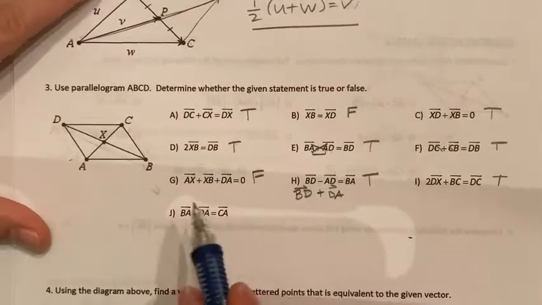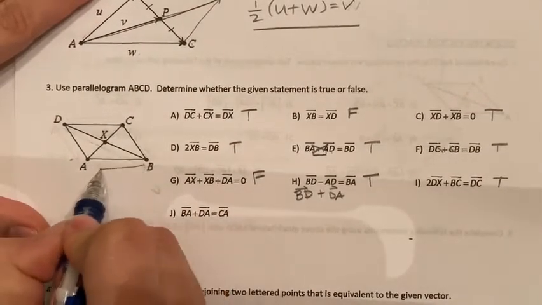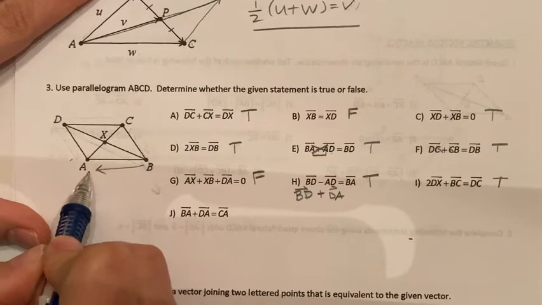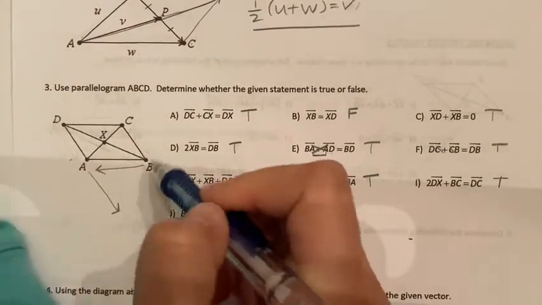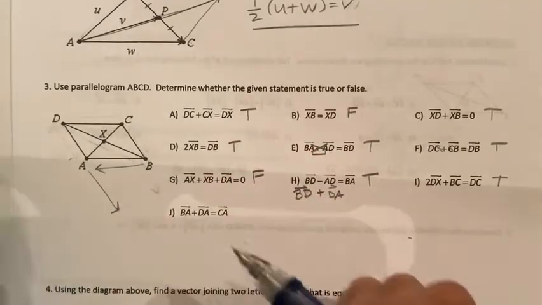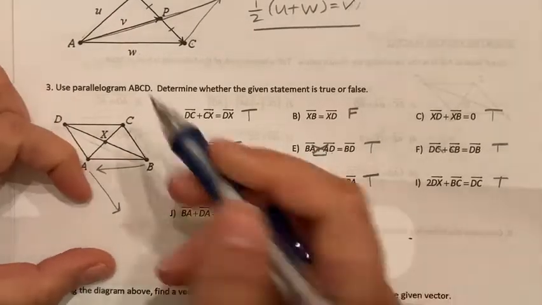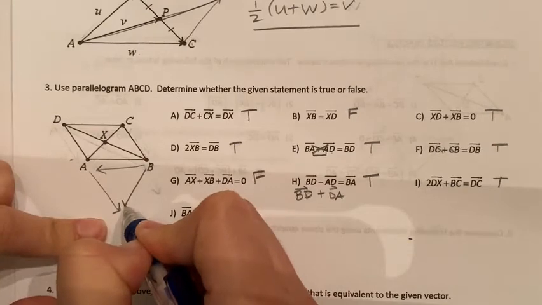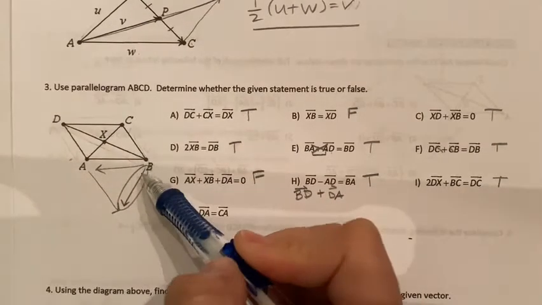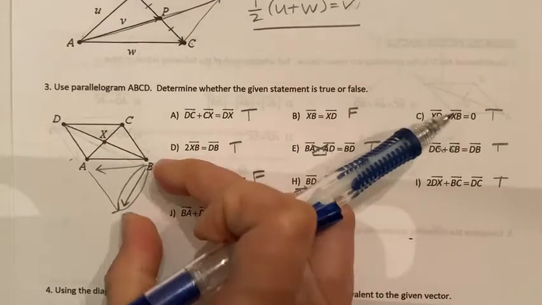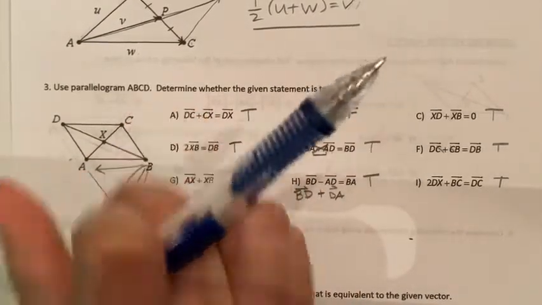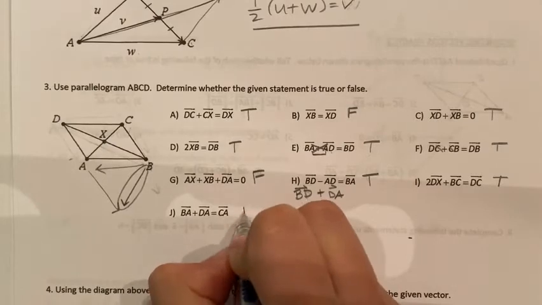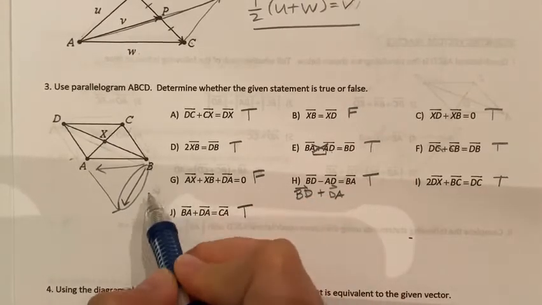And last one, BA plus DA, so I'm going to draw it here, should be CA. Okay, we are off our parallelogram. So I shifted DA, so that would be head to tail. Well, my answer is this vector, where I started to where I finished. Well, what is this vector on our picture? That is CA. So even though it's not on the parallelogram, it is true because it has the same magnitude and direction as CA.